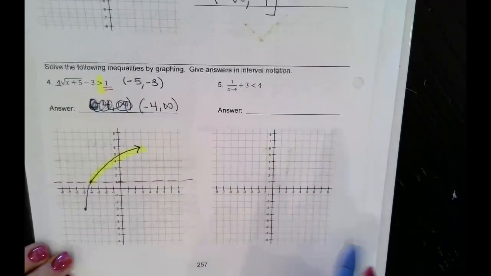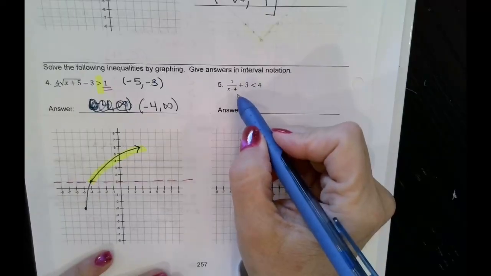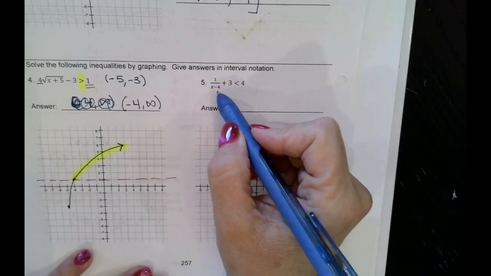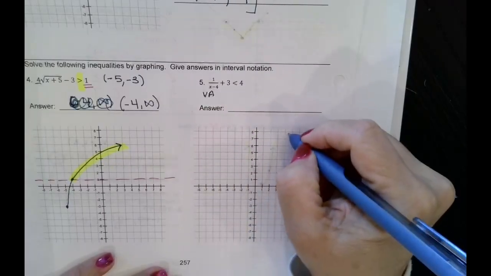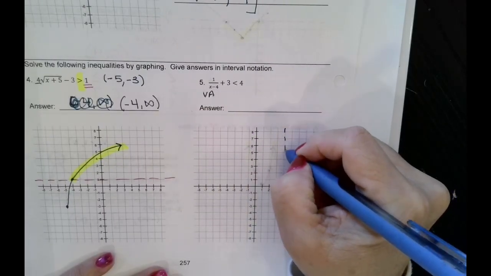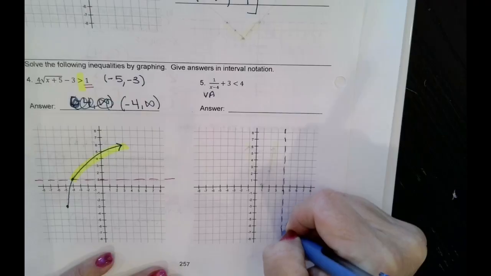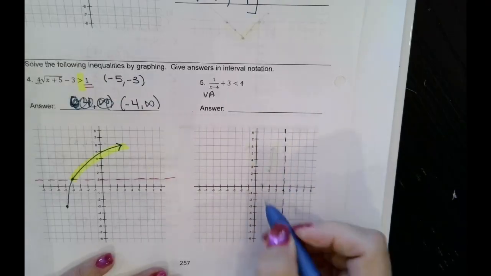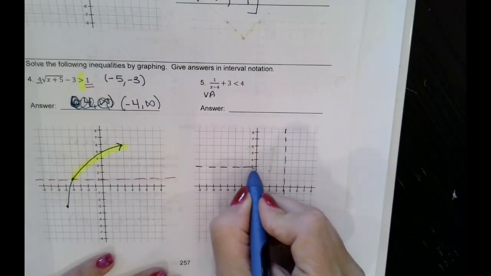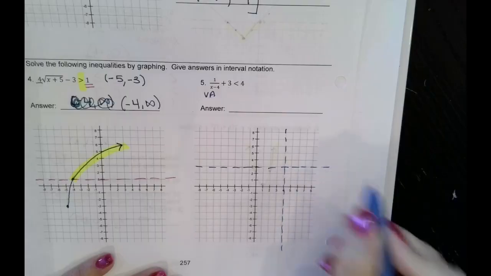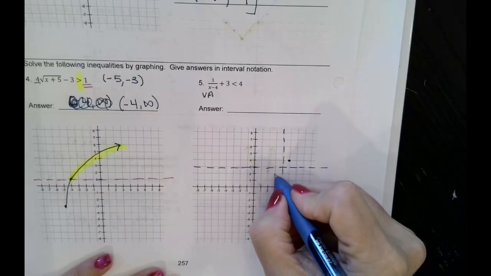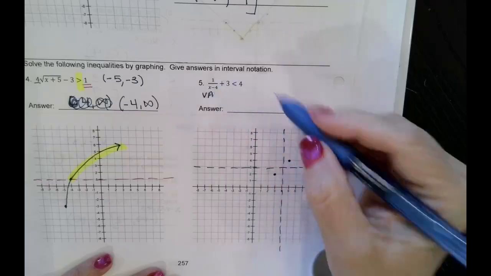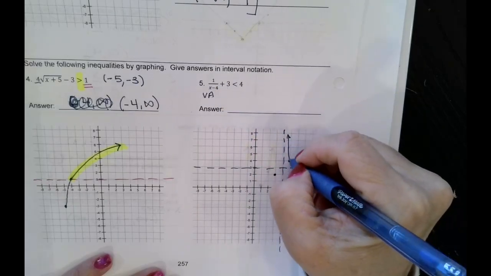All right, last one. So I have a rational function. So my first asymptote, remember this is my vertical asymptote, happens at 4. So I have this vertical asymptote right here. And my horizontal asymptote happens at 3. So it happens right here. And now I'm going to graph my 2 points. So I'm going to go to this quadrant and this quadrant because everything's positive. So here's what my graph looks like.